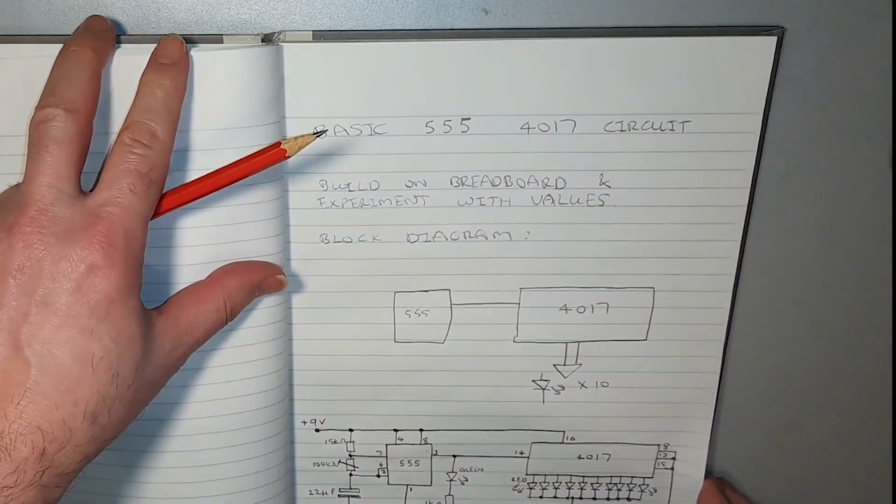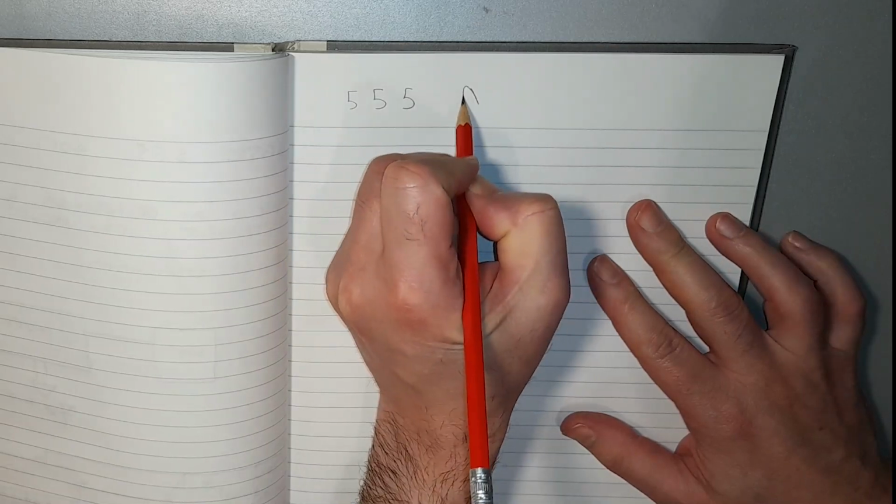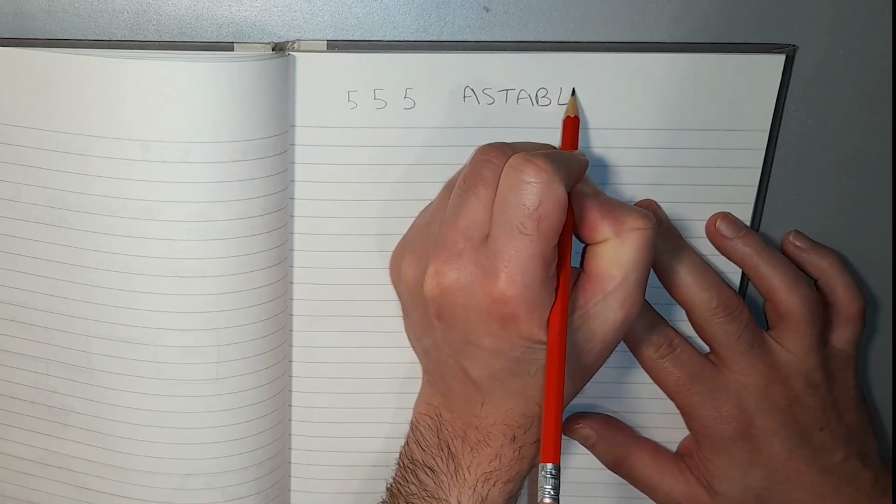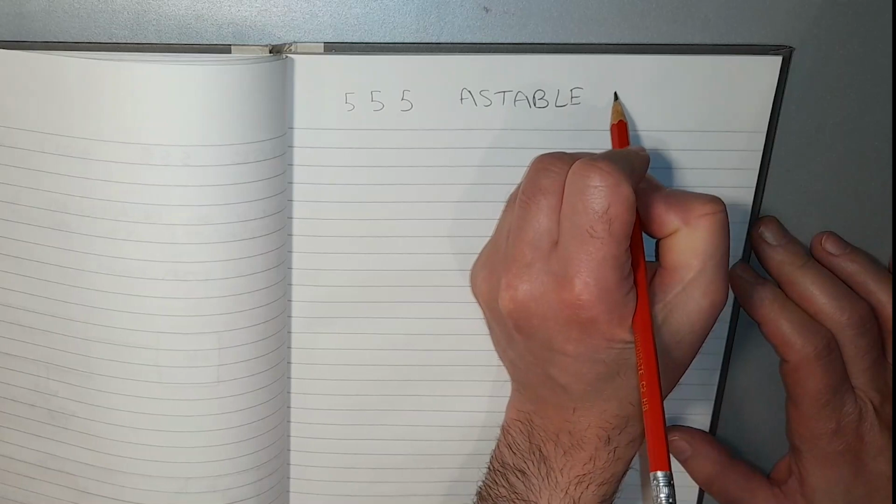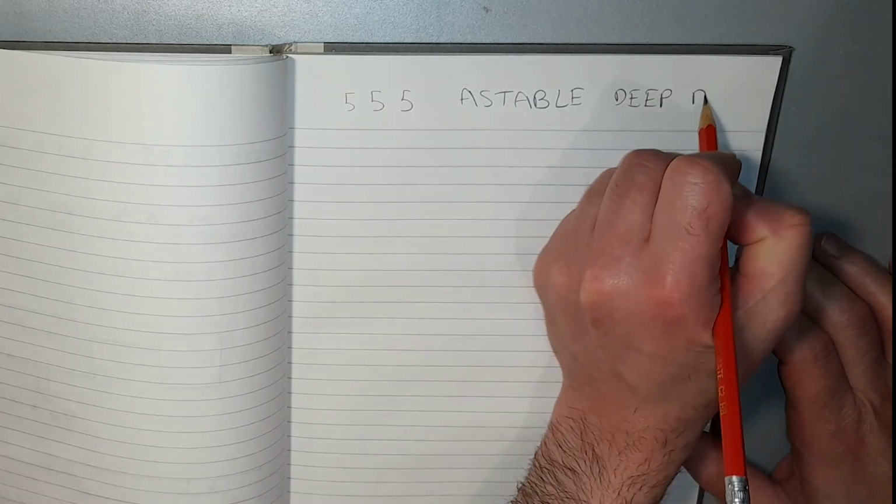This will be the first of many videos I'll make on the 555 timer. In this video, I'll be looking at the 555 as an astable, and specifically we'll be exploring the mark to space ratio of the square wave output and whether we can get to a perfect one-to-one mark to space ratio. And then after that, we'll see if we can control the mark to space ratio any further.